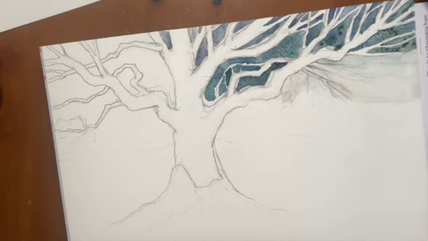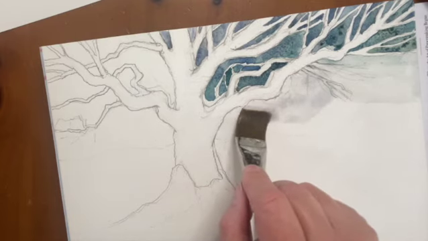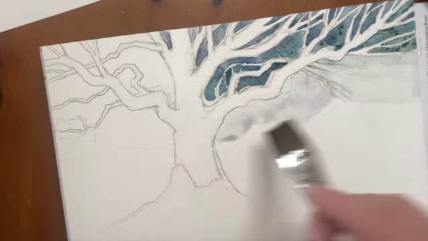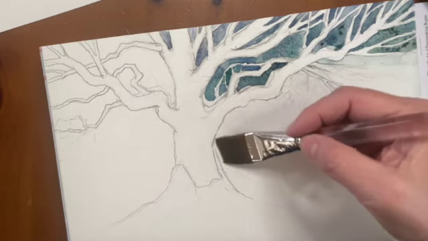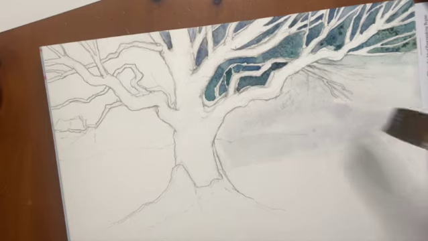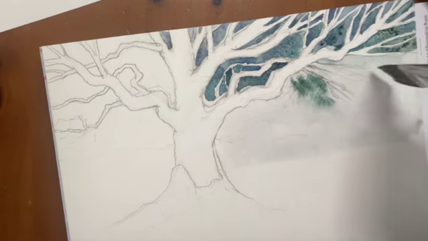Okay. Let's see. Take this. Clear water. Okay, now we're going to start dropping some more paint in there.